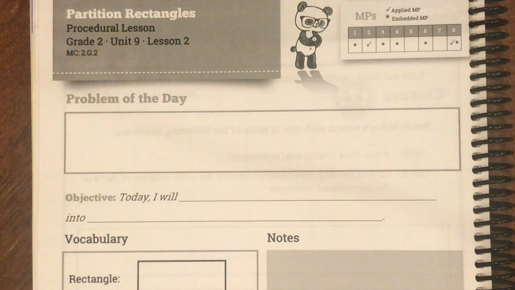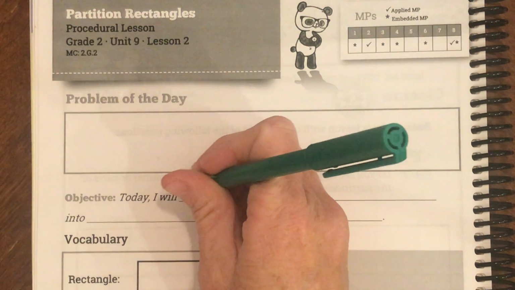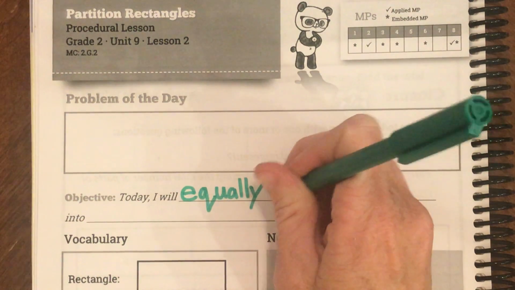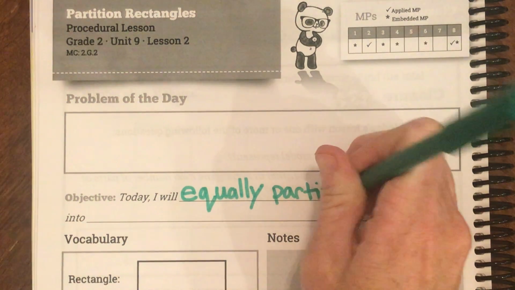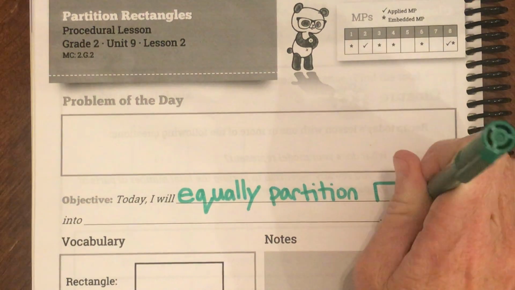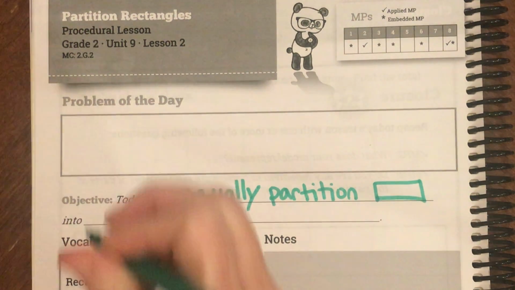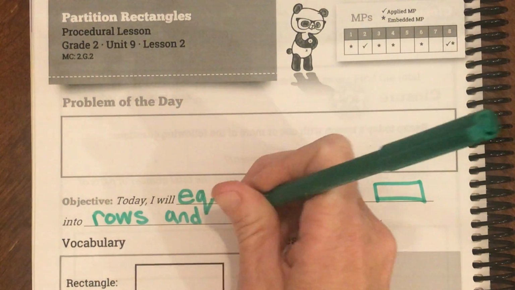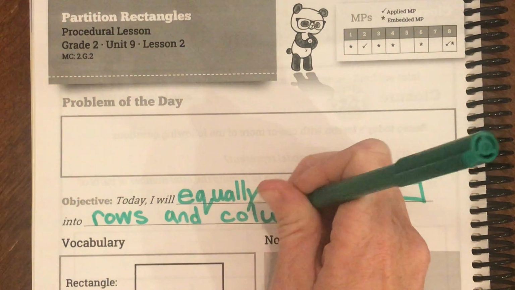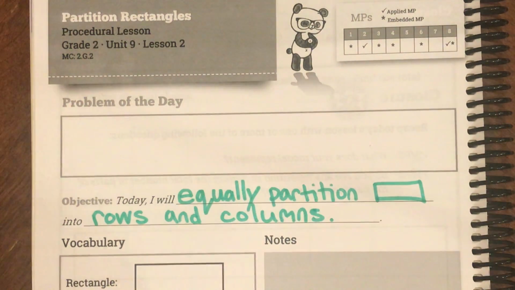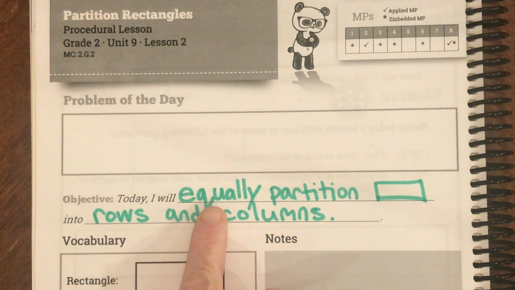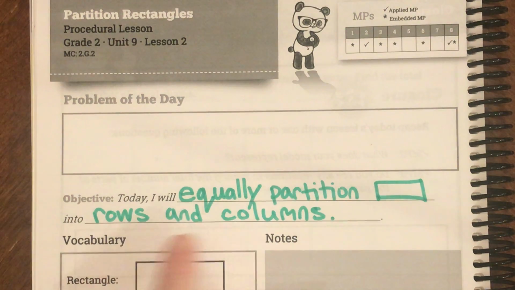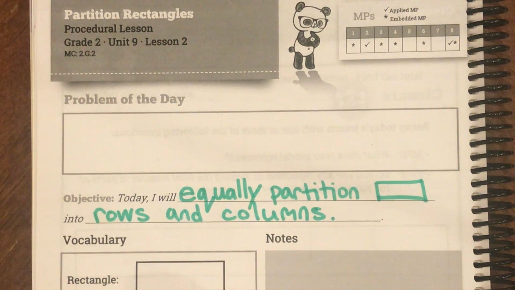And our objective today is I will equally partition rectangles into rows and columns. Okay, so today I will equally partition means to cut a rectangle into rows and columns.